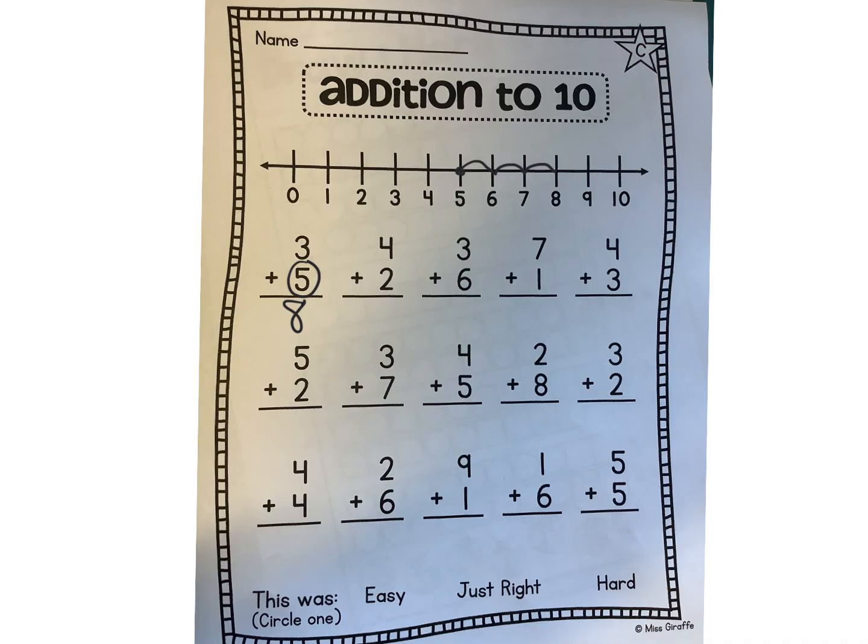The next problem is 4 plus 2. So which number is bigger? It's 4. So I put my pencil on 4, and I hop 2 spots. What did you land on? 6. Good. Okay, our next problem, the add-ins are 3 and 6.